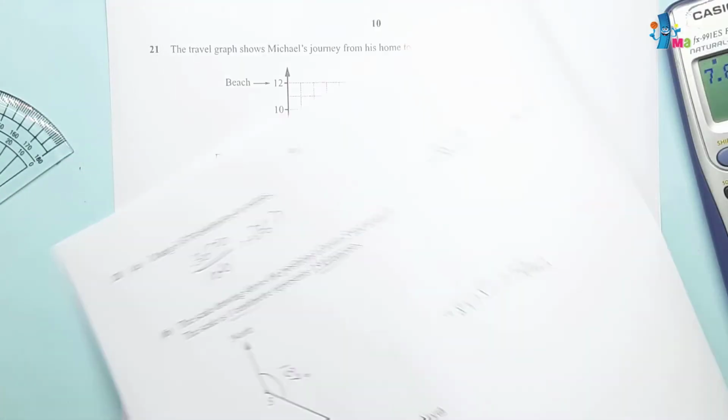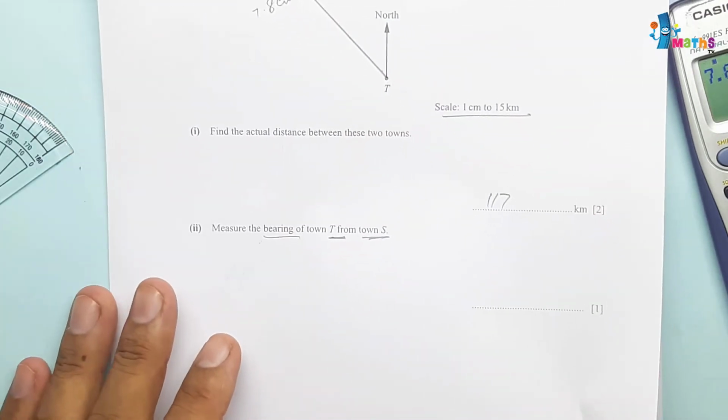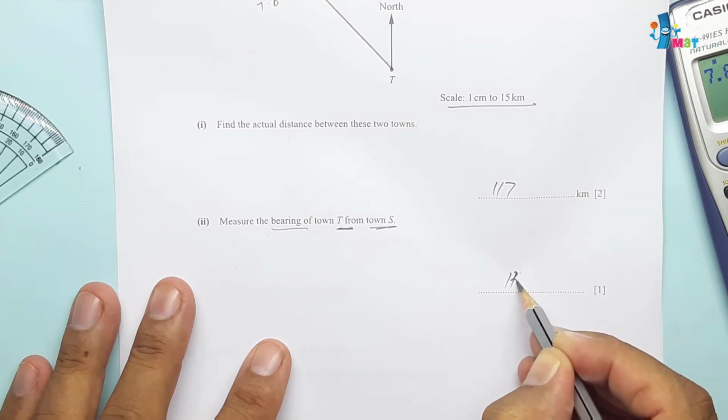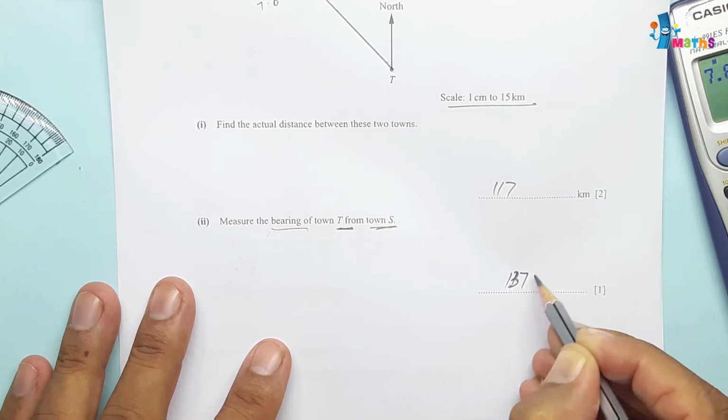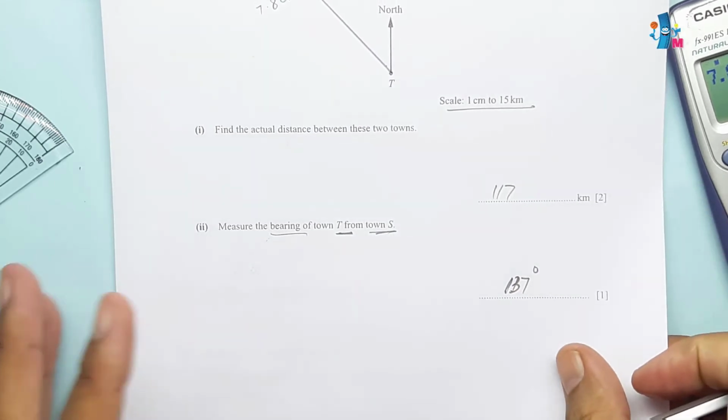So this will be the bearing of T from S. So we can write here 137 degrees. 137 degrees will be our answer.